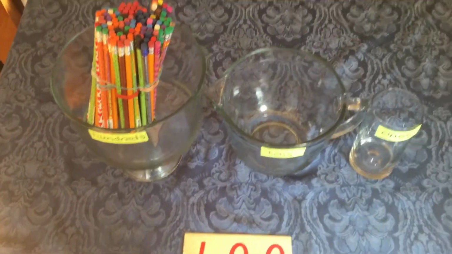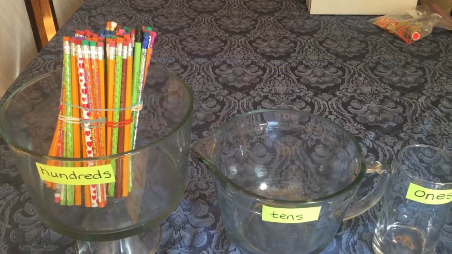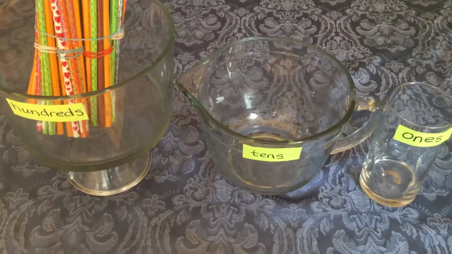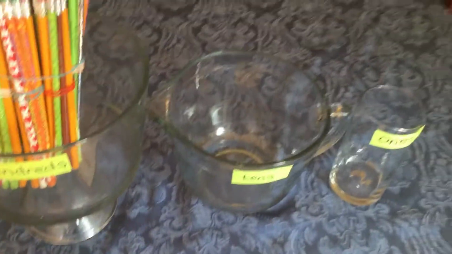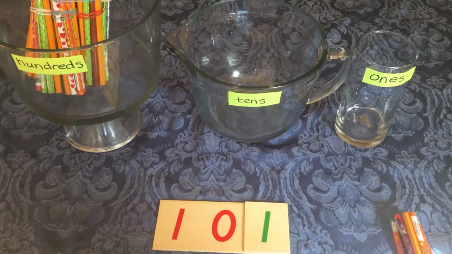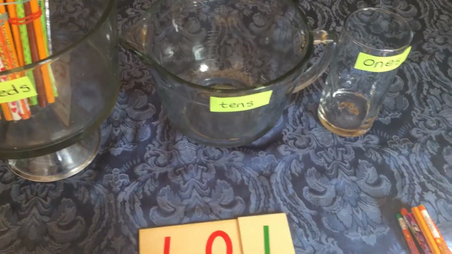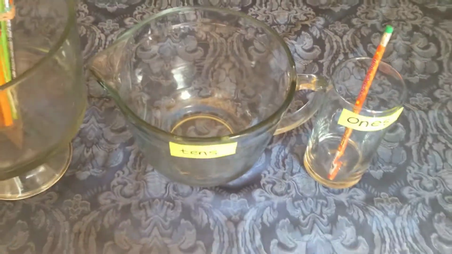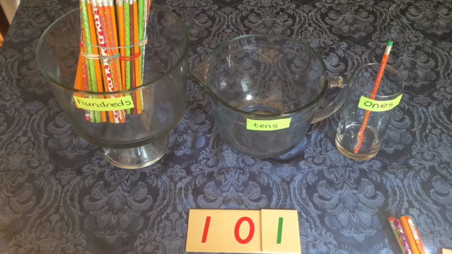So if we wanted to make other numbers, we could. So here we have 100. We have 100, 0 tens, and 0 ones. Now let's say we wanted to make 101. We would have the kids do that. What does that mean? It means we have 100, we have 0 tens, and we have 1 over here. So we give them these numbers and we have them make them.